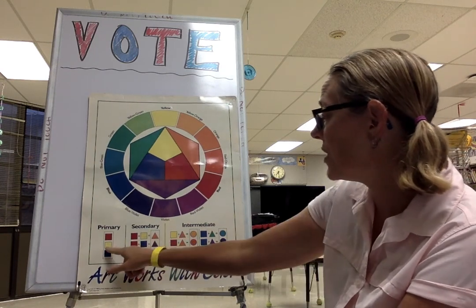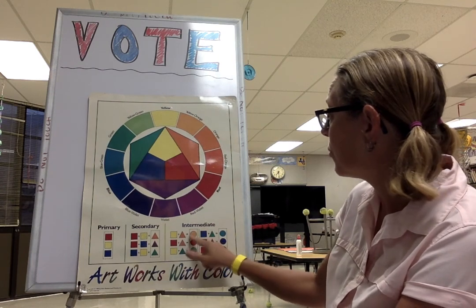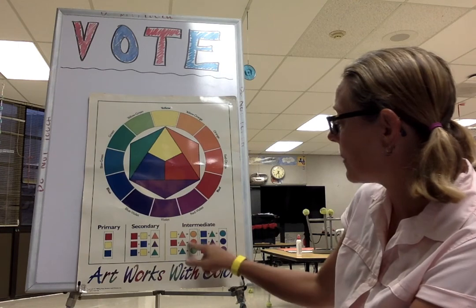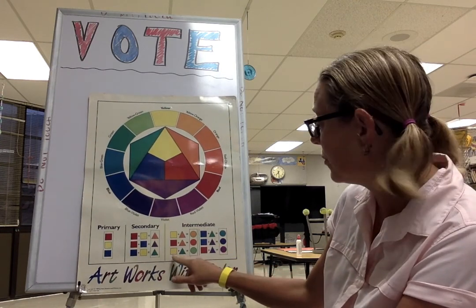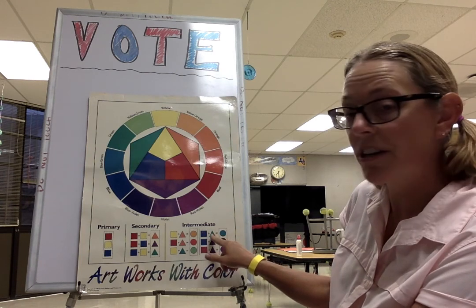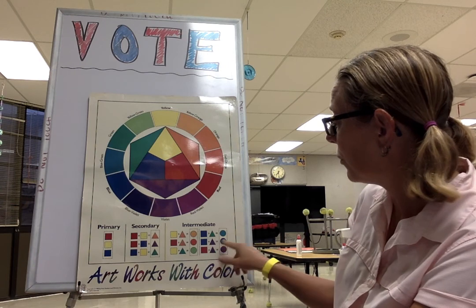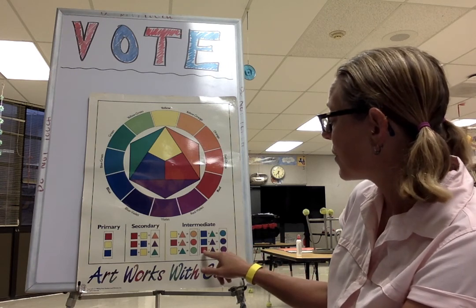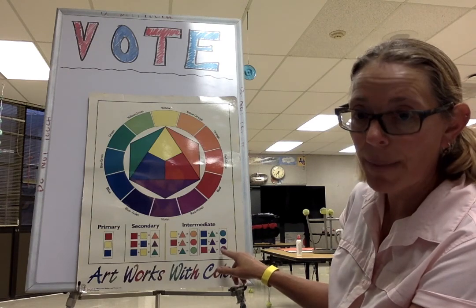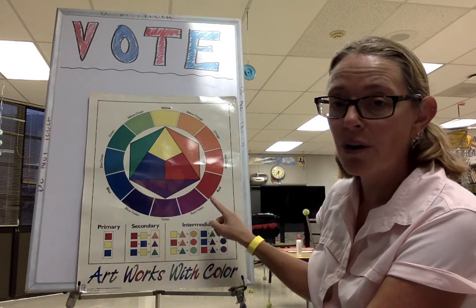So here's our primary yellow, here's our secondary orange, and they make yellow-orange, okay? Here's our primary red, our secondary orange, that makes red-orange. Primary yellow, secondary green makes yellow-green. Primary blue, secondary green makes blue-green. Primary blue, secondary purple makes blue-violet. Primary red, secondary violet makes red-violet, okay? And you can see they're all on here in rainbow order.